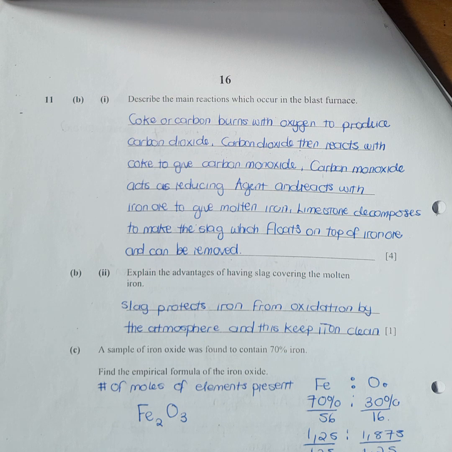And then B part 2, it is saying, explain the advantages of having sludge covering the molten iron. The sludge protects iron from oxidation by the atmosphere, and this keeps the iron clean. And then finally, it was a question on empirical formula calculation. It is saying a sample of iron oxide was found to contain 70% iron. Find the empirical formula of iron oxide produced.